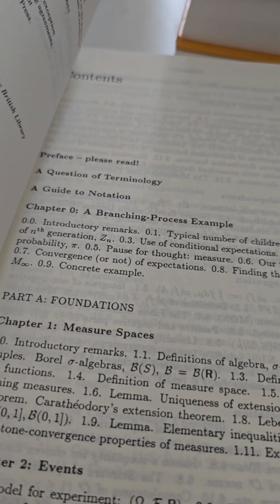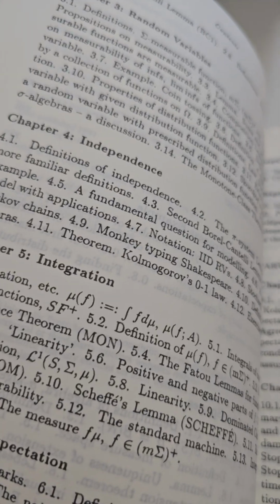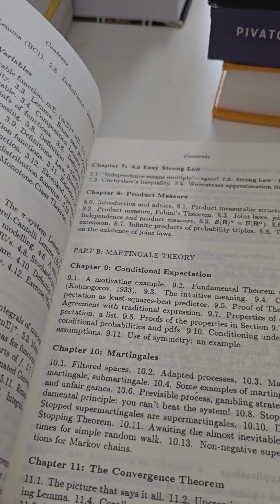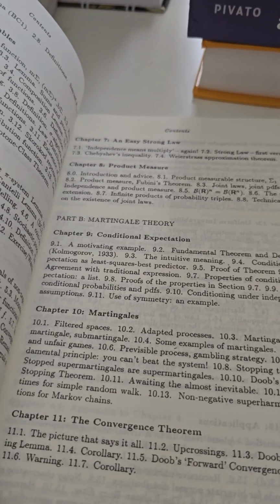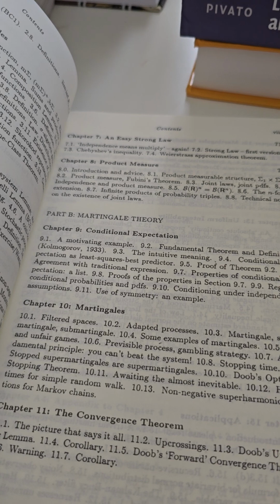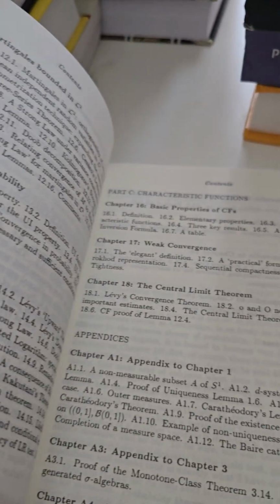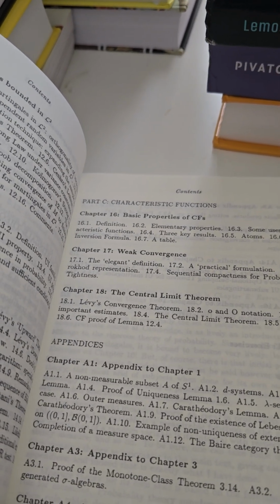Next we come to a book by David Williams, Probability with Martingales, where we have measure spaces, events, then we have random variables, independence, integration, expectation. We have an easy strong law, product measures, and then we finally come to martingale theory, conditional expectation, martingales, the convergence theorem. We have martingales bounded, uniform integrability, UI martingales applications, basic properties of CFs, weak convergence, the central limit theorem. So a pretty rigorous book with measure theory.